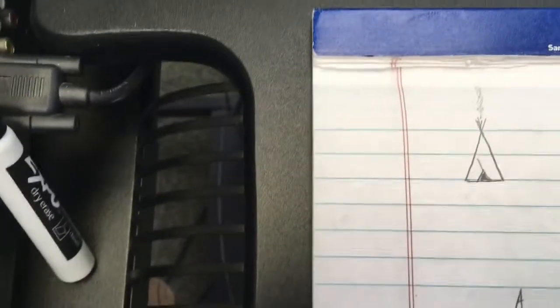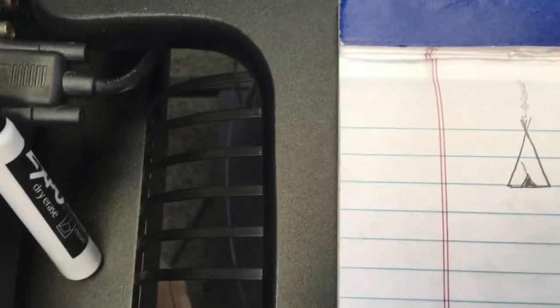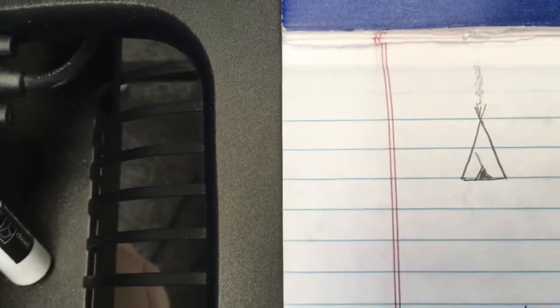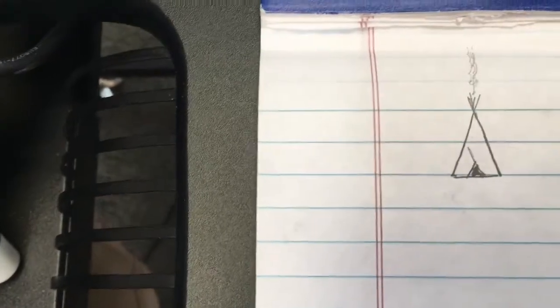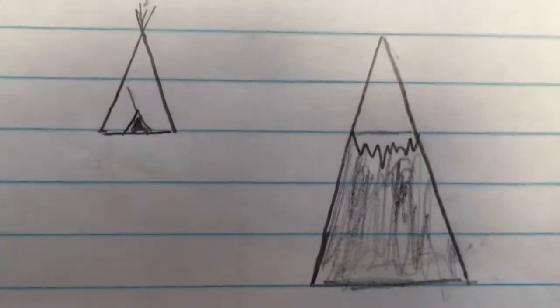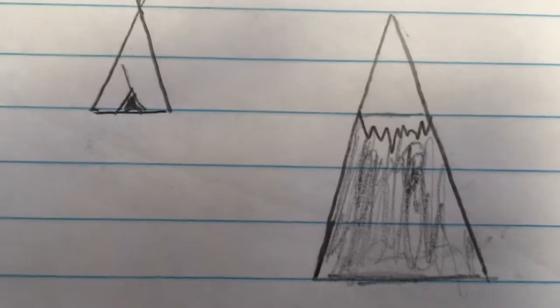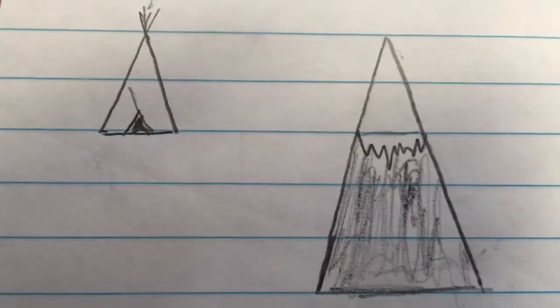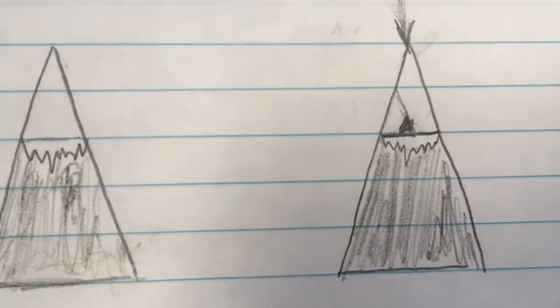Hey students, we're here again. We're going to do a little bonus lesson here. So we've got an Indian, and he's got a teepee, and you can see his teepee, if viewed in profile, is a triangle. And then we have a mountain, and that mountain, viewed in profile, is a triangle. And if the Indian puts his teepee on top of the mountain, you can see that they are overlapping figures.